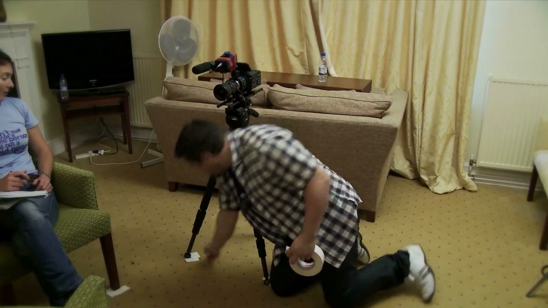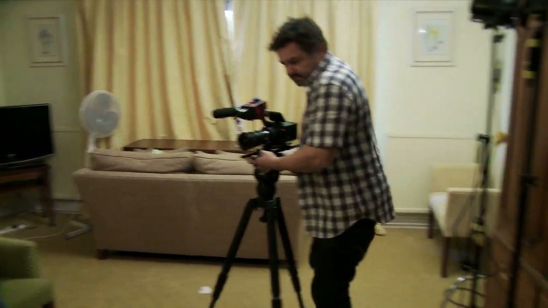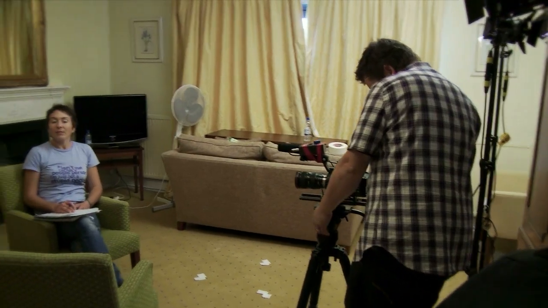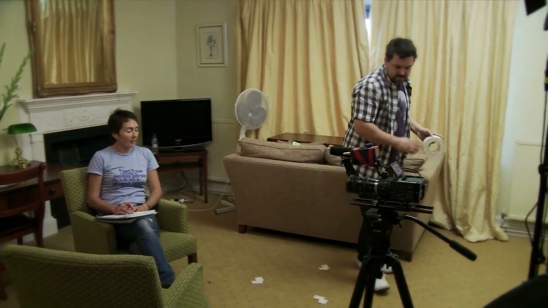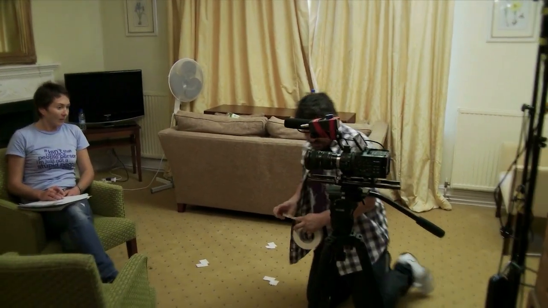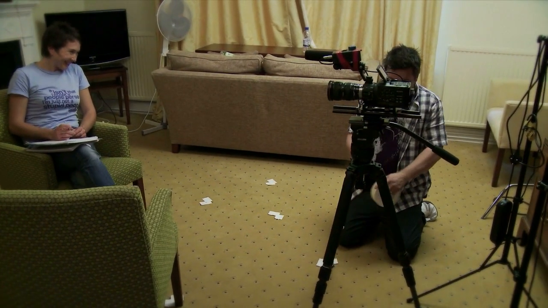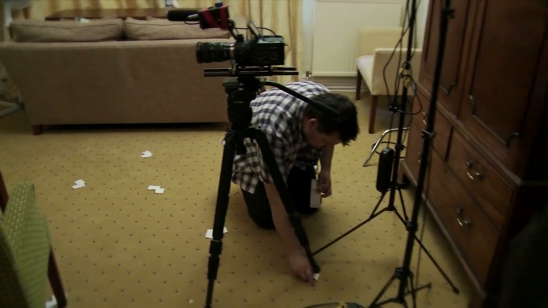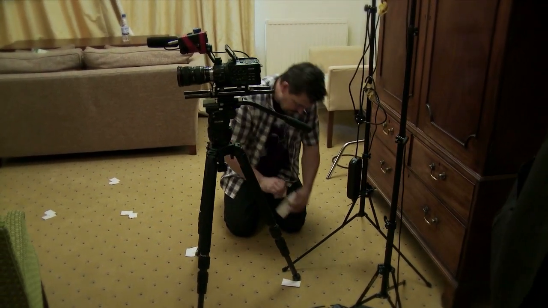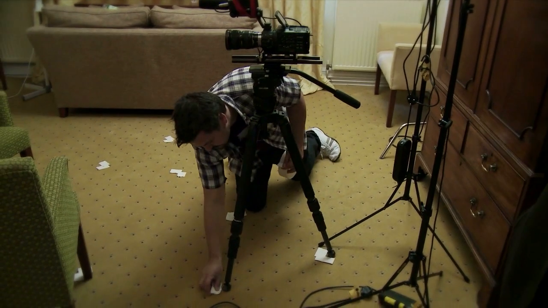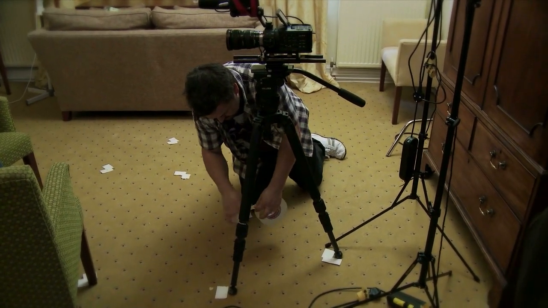One position there, and then the second position will be somewhere around there. So I'll mark that off. And these will shift slightly because obviously we're using dummies. It's not a very nice word, is it? We're using stand-ins, and when our subject matter come in, they may be taller, they may be shorter, they may sit differently, but at least you know you've got some good starting points for your camera positions.